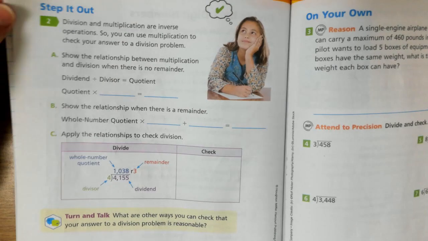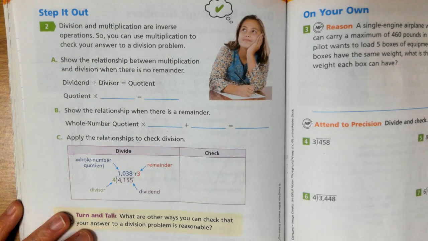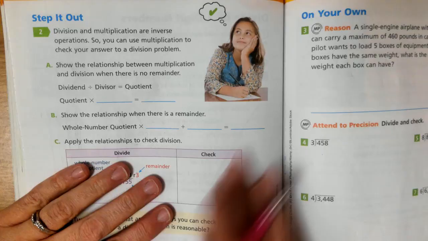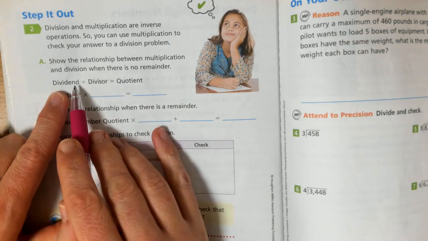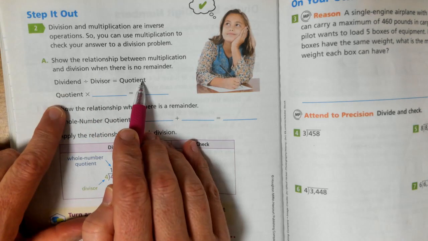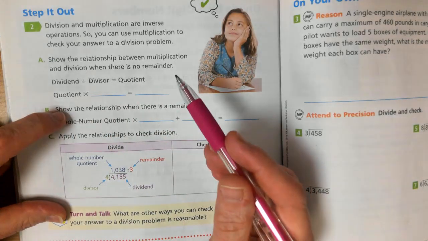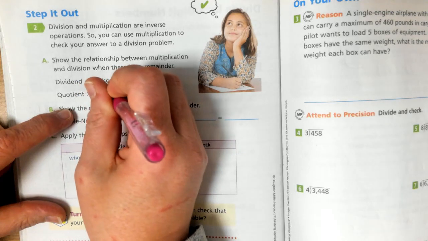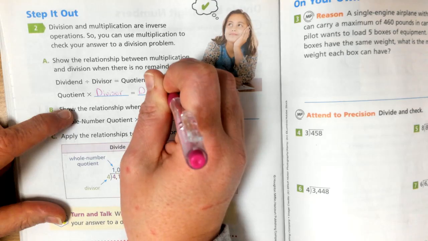Division and multiplication are inverse operations. So you could use multiplication to check your answer to a division problem. To show the relationship between multiplication and division when there's no remainder, you would do the dividend divided by the divisor equals the quotient, which is your answer. Then you would do your answer multiplied by the divisor, and that would equal the dividend, which is just using the words.